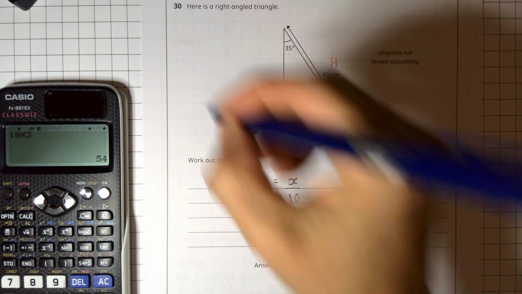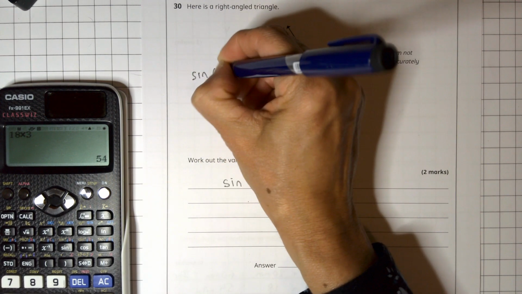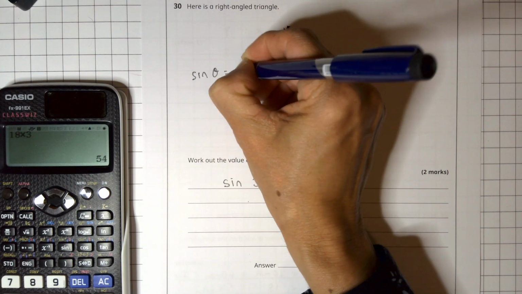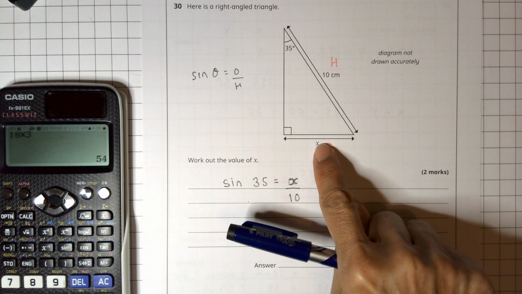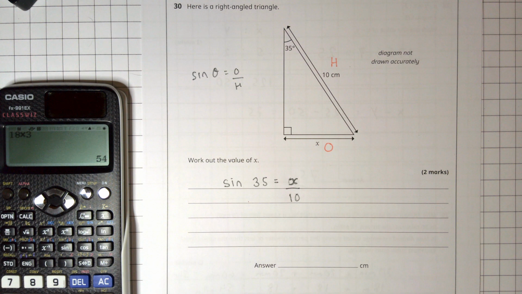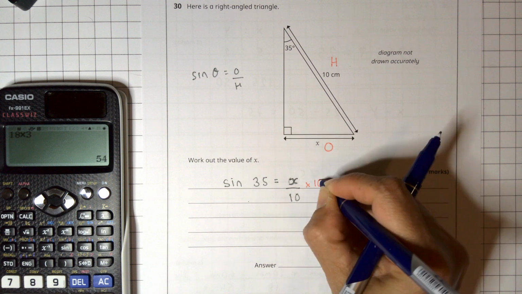So using the idea that sine angle is equal to opposite over the hypotenuse, I substituted the values, and instead of the angle, I wrote 35. Instead of the opposite, I wrote x. Instead of the hypotenuse, I wrote 10. Okay. We want to find out what x is. And to do that, I want the x on its own. So to have the x on its own, I need to multiply this side by 10. Why? Because then it would cancel.